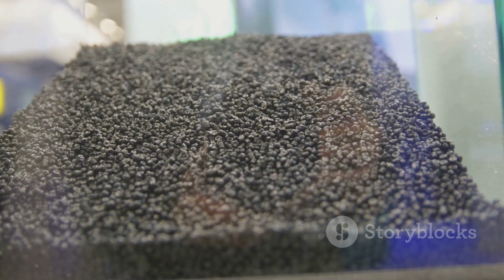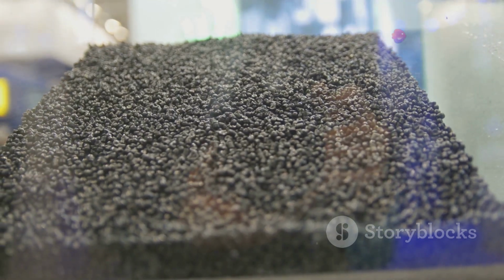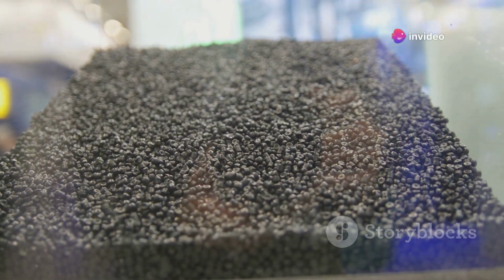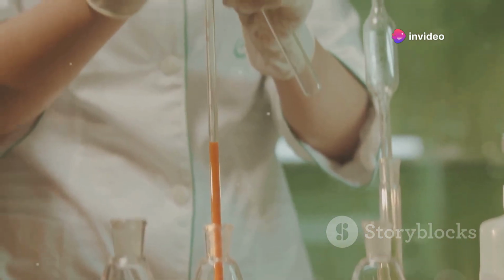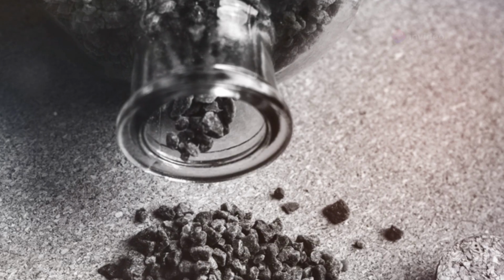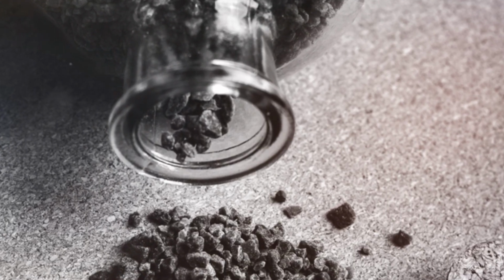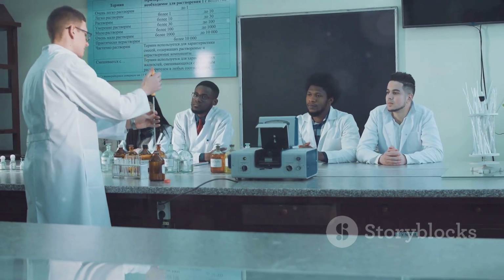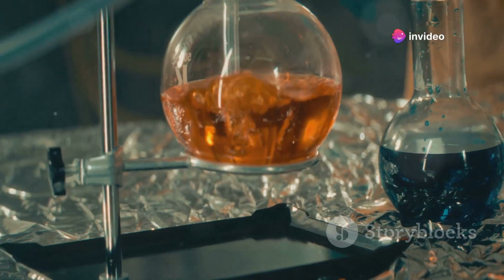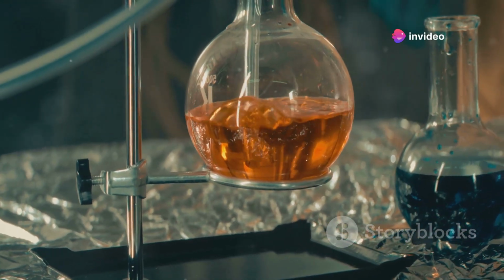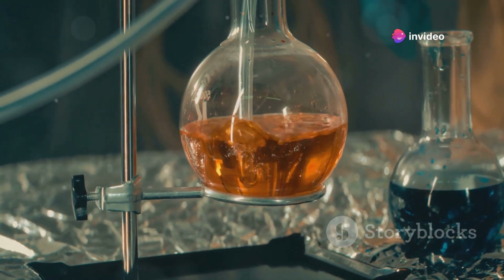Non-metals, on the other hand, are generally dull, brittle and poor conductors of heat and electricity. They can be gases like oxygen and nitrogen, liquids like bromine, or solids like carbon and sulfur. The reactivity series is a useful tool that ranks metals based on their reactivity. Metals higher up in the series are more reactive than those below them.